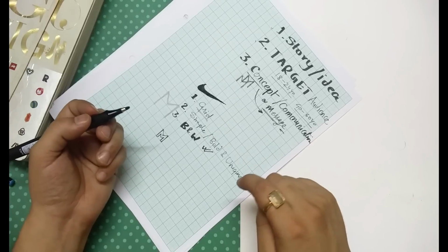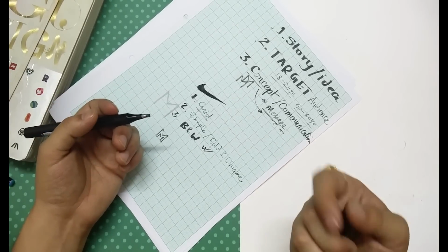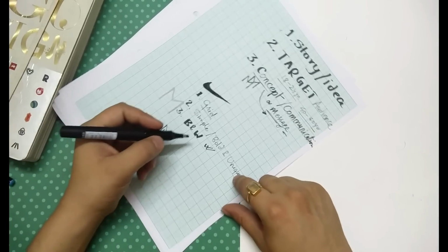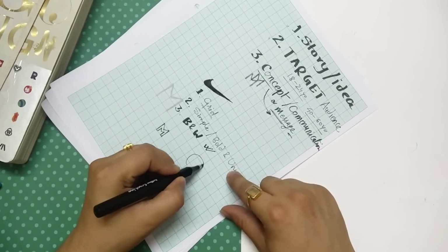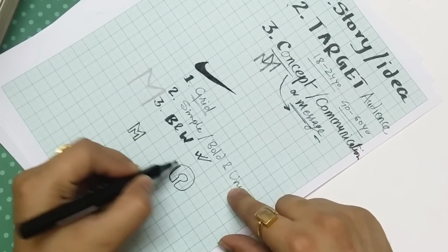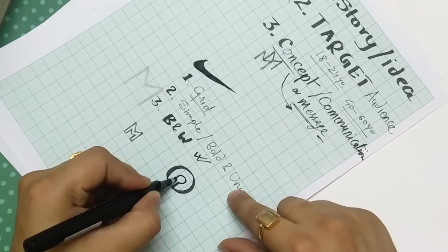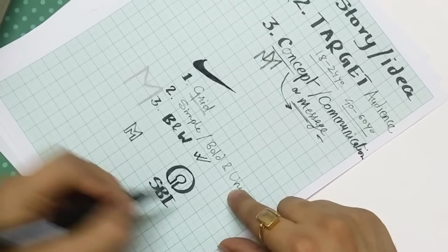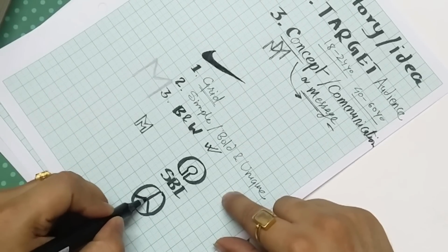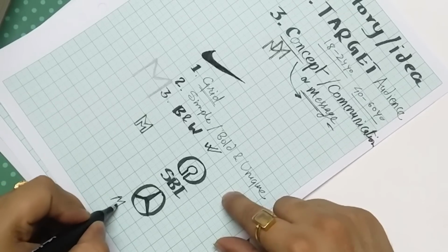You take any good logo and take a black and white printout of that logo or take a photocopy of that logo. It will still look good. For example, this Mercedes Benz.